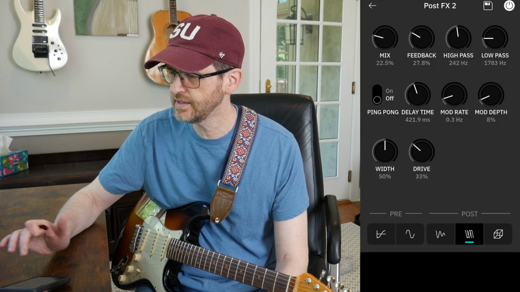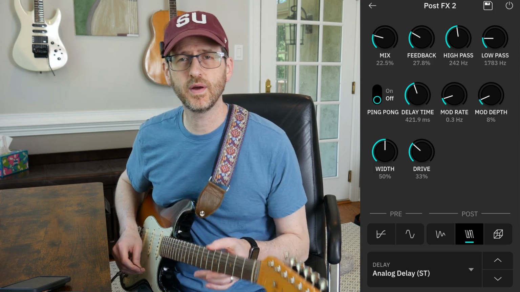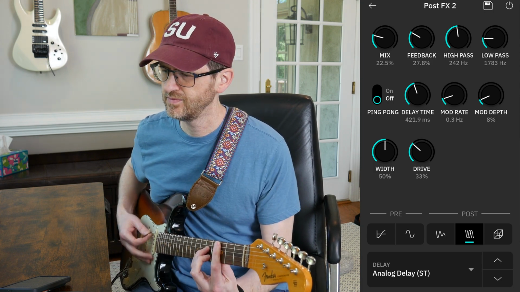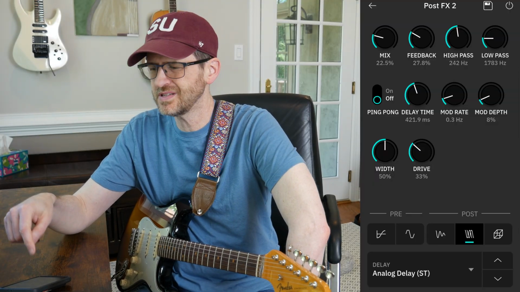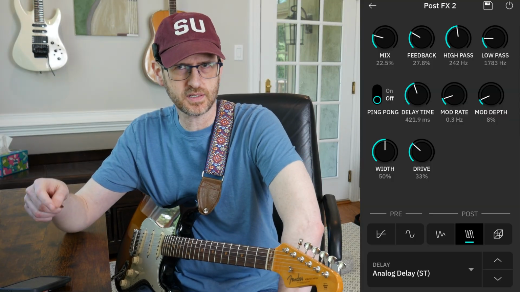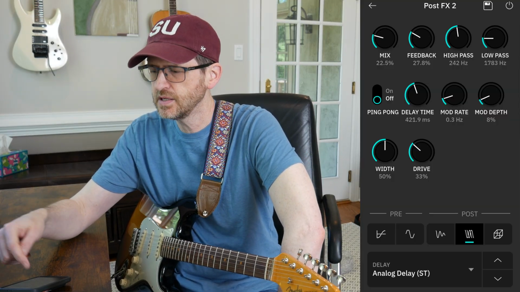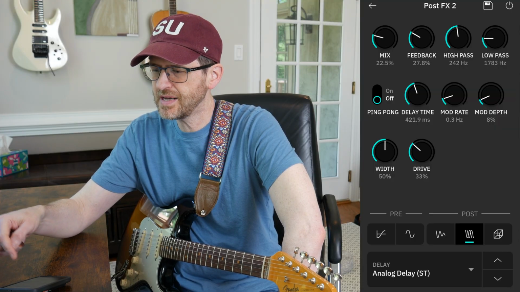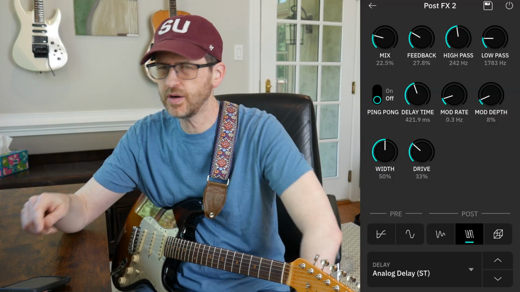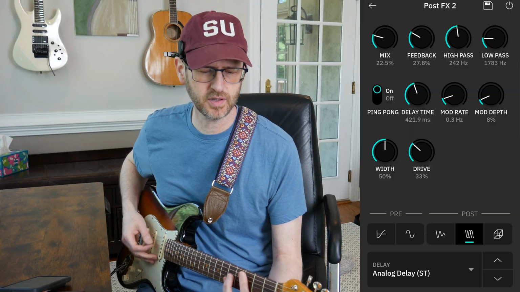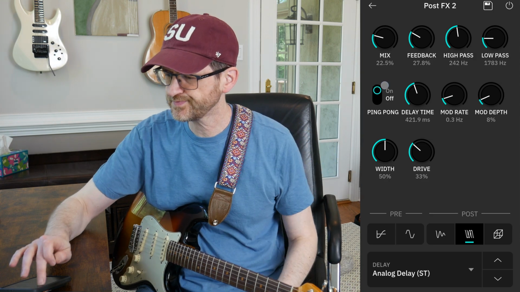We'll start off with the analog delay. This is the delay type that came with the 1.0 version of the Nano Cortex. So you can see here, it's pretty straightforward controls and very typical to what you'll see on the Quad Cortex and other devices for delay. So you've got a mix, you've got a feedback, you've got a high pass and low pass filter. So that allows you to shape the sonic characteristics and the tonality of the delays. You can ping pong. So, if you're listening in stereo, if I ping pong, the delay starts bouncing back and forth.